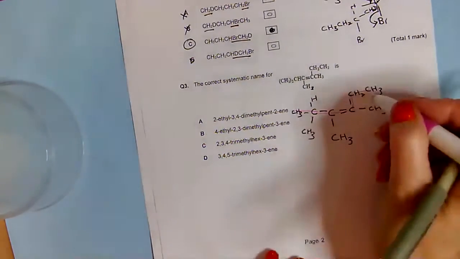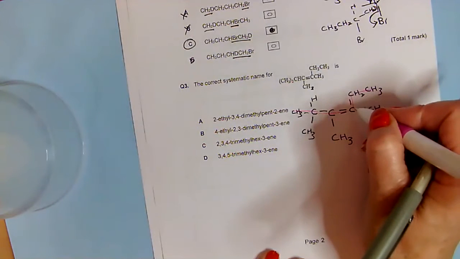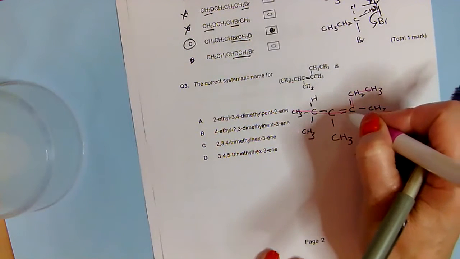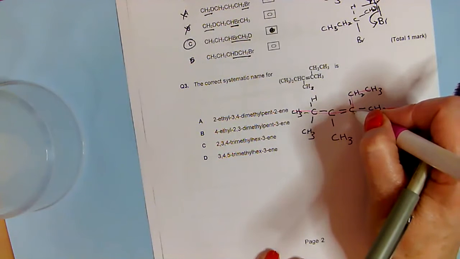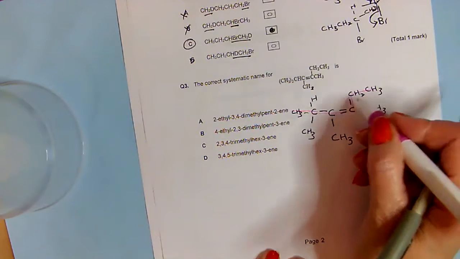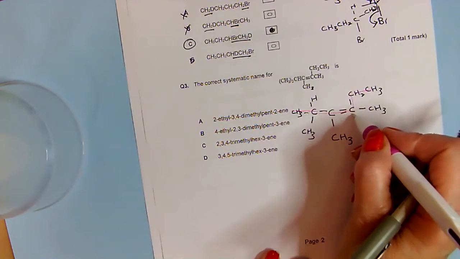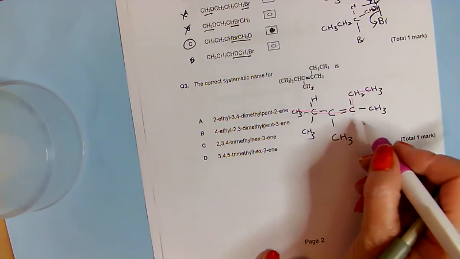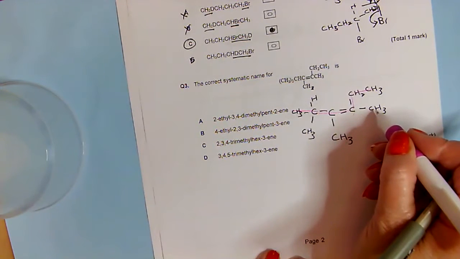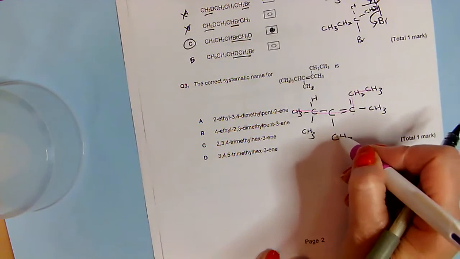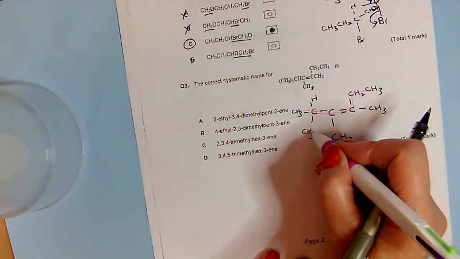Okay, if I numbered it this way, 1, 2, 3, 4, 5, 6, that would be 3-hexene, and then the substituents would be on carbon 3, 4, and 5.